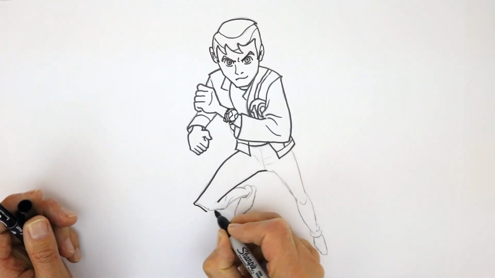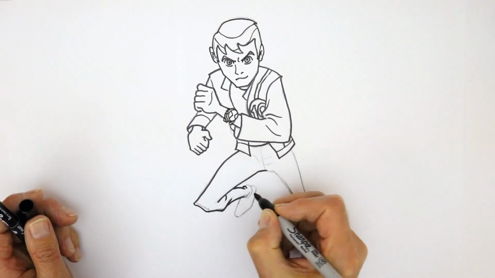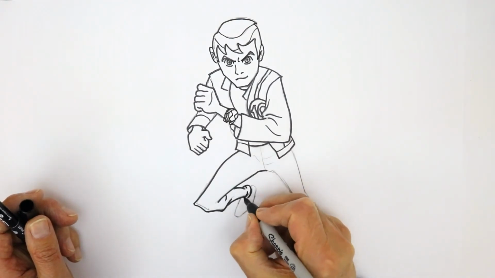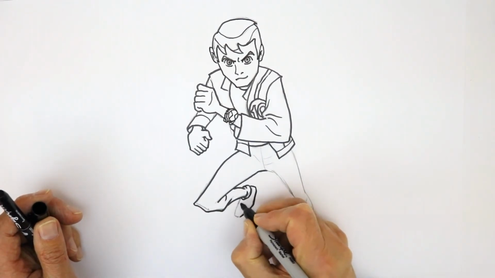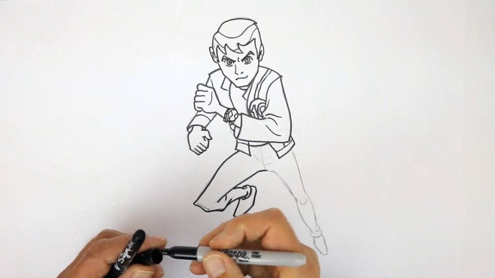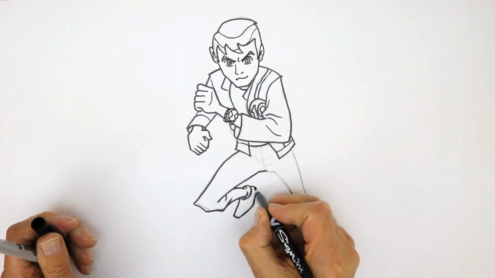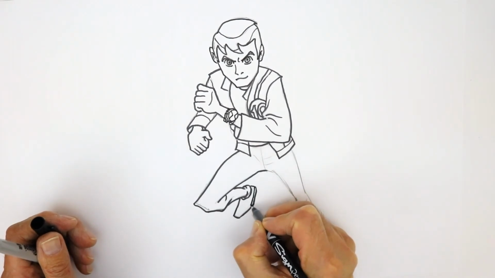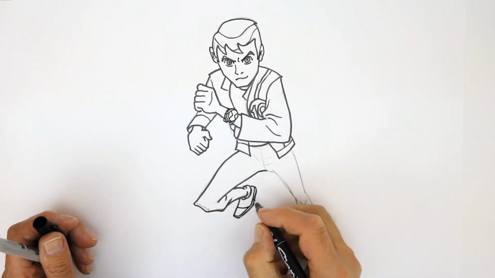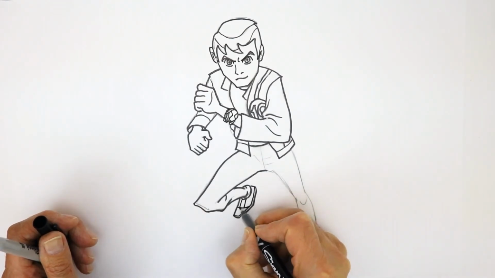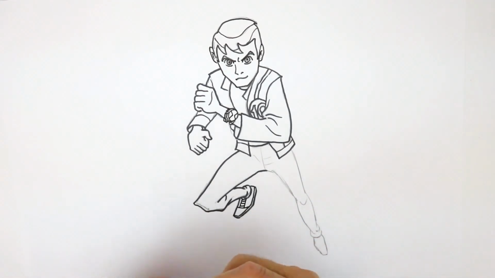and again these kind of angular shapes like that, and his shoe. I can move to this slightly thinner pen to put in the sole of the shoe, which comes in here at the front, and there's a curve there, and then there's that kind of shape down the front. Okay, back to the thicker pen again.